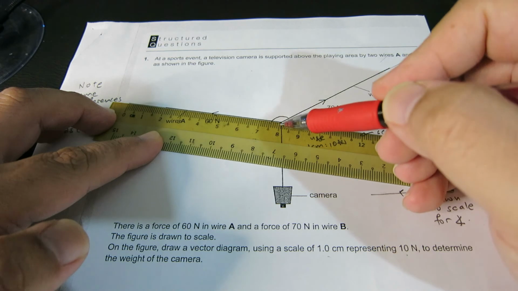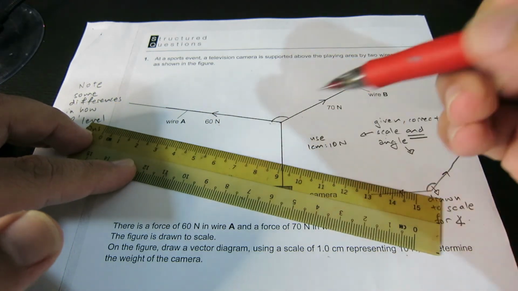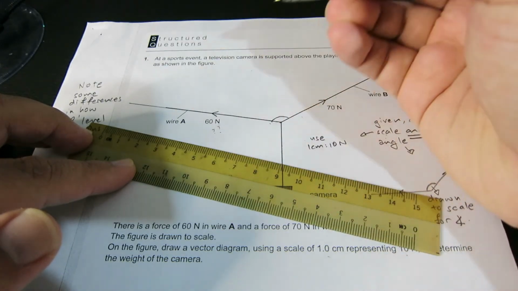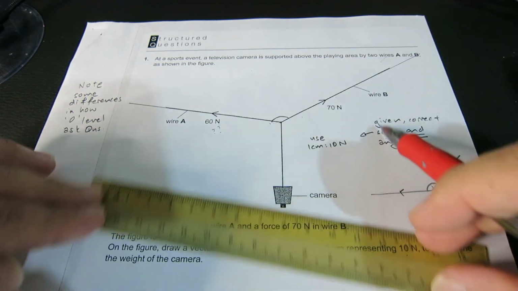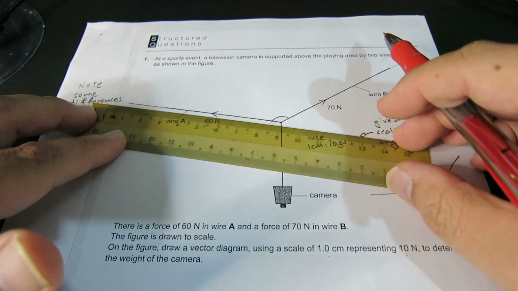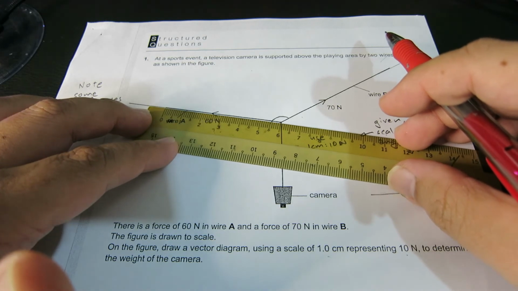They try to fit the 8 cm line into a 60 newton, and then they end up with an odd scale, and they cannot get the answer. So when they don't give you the scale and they give you just a line like that all the way, you are supposed to figure out your own scale.